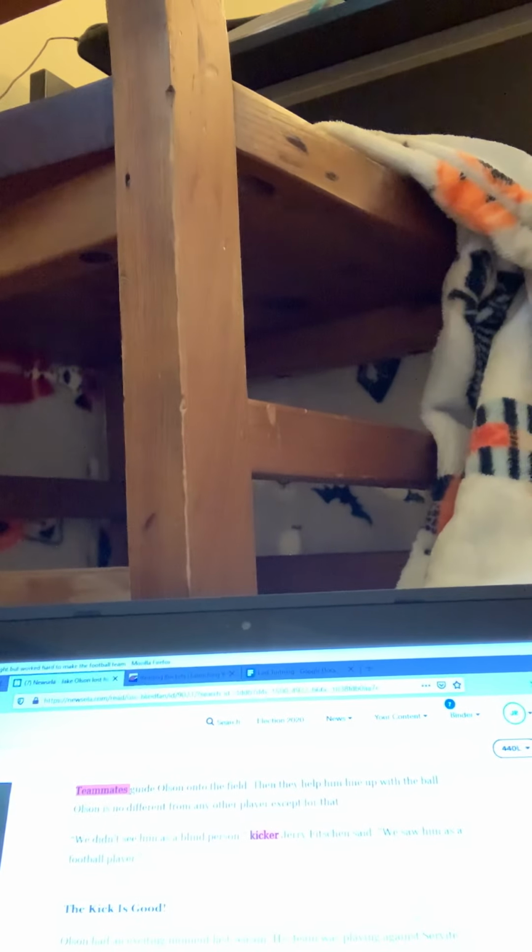Olson spoke to Orange Lutheran coach Chuck Peterson. He asked Coach Peterson if he could join the team. Working hard to make the team. Peterson said he would give Olson a try. Things were hard for Olson at first. He had to practice over and over. Olson got much better over time. Eventually, he made the team. Teammates guide Olson onto the field. Then they help him line up with the ball. Olson is no different from any other player except for that. We didn't see him as a blind person, kicker Jerry Fitchson said. We saw him as a football player.